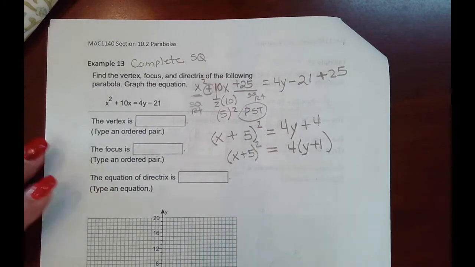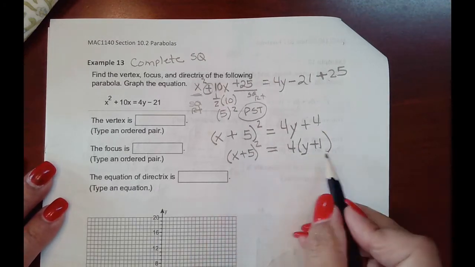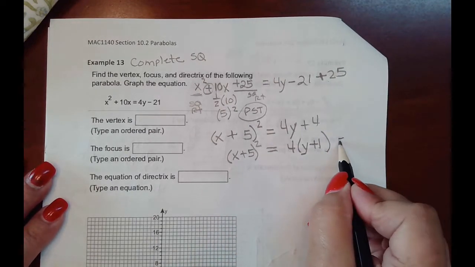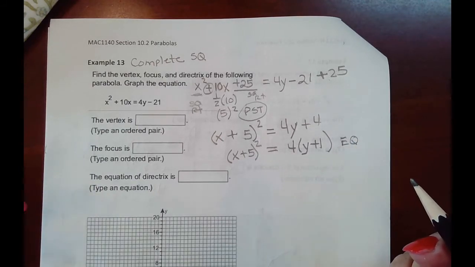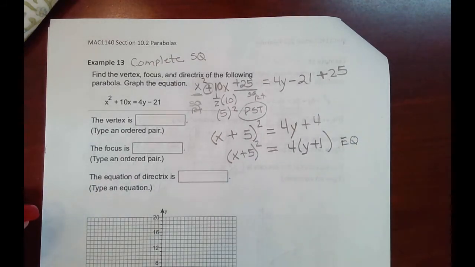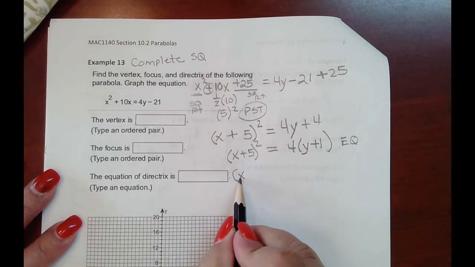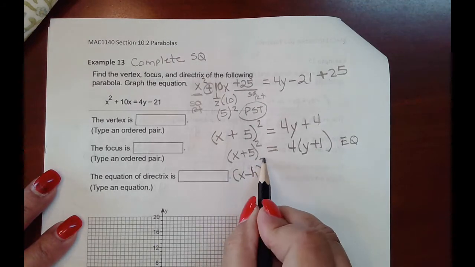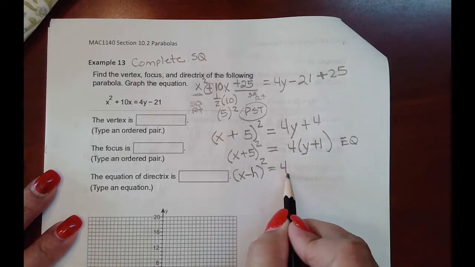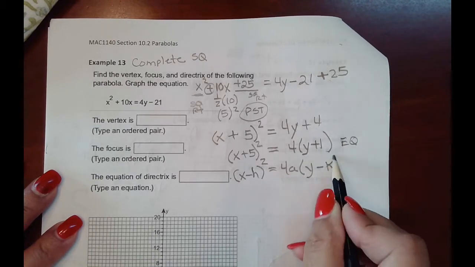So when you're determining h and k, remember you are comparing what you see here, this equation, to the formula that you could possibly plug into in order to get this equation. So that base equation is x minus h squared is equal to 4a times y minus k.